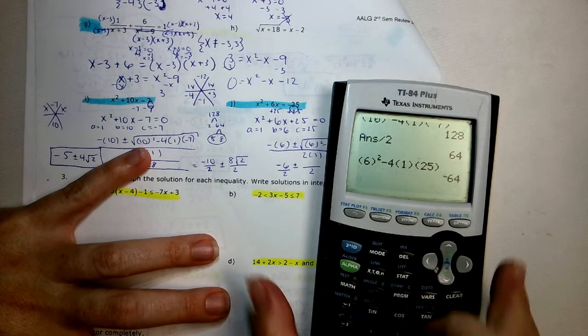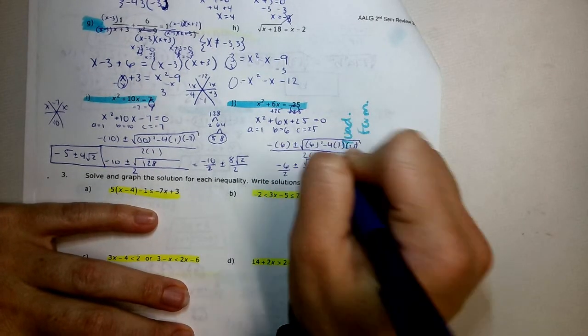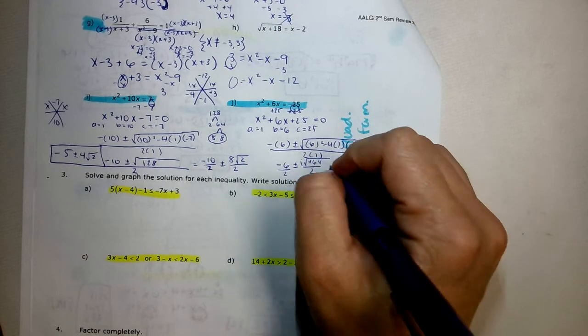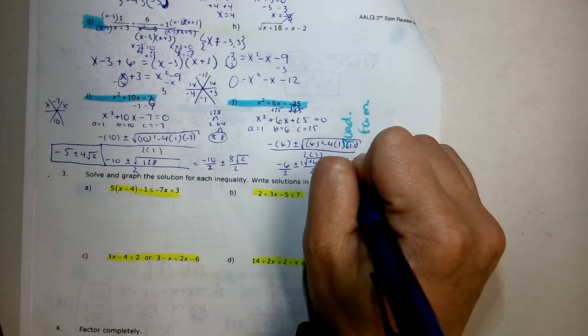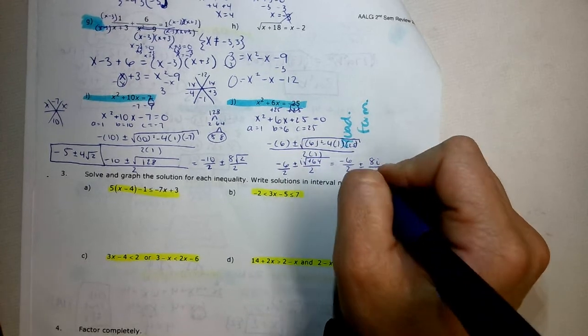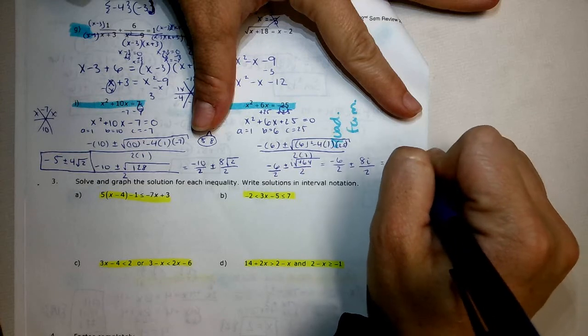That gives me negative 64. Well, because it's negative, I'm going to take an i out, make it positive. Well, 64 is a perfect square. So I end up getting negative 6 over 2 plus or minus 8i over 2, which simplifies to negative 3 plus or minus 4i.